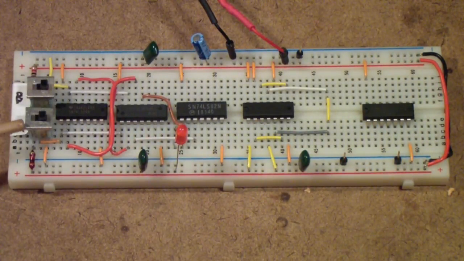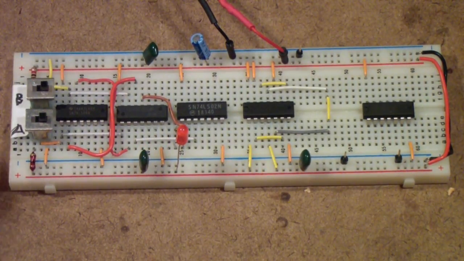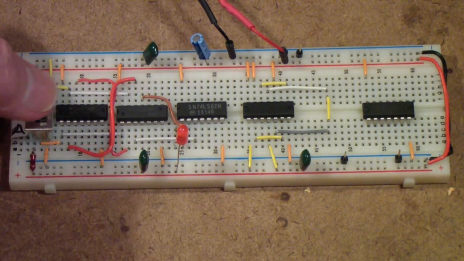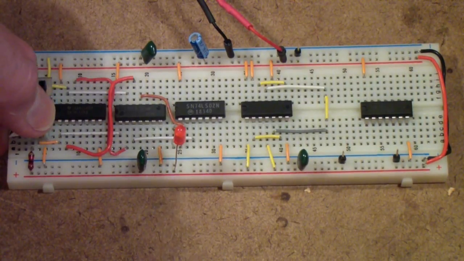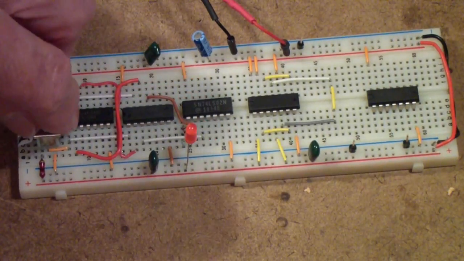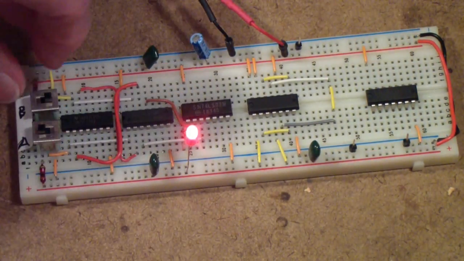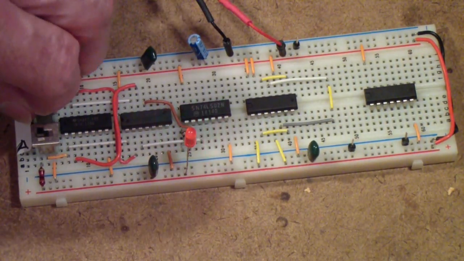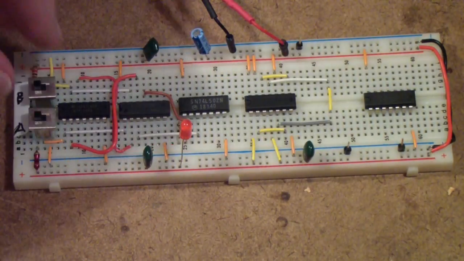On the left are switches A and B, and the LED should light, if this circuit works properly, whenever these switches are different. Right now both switches are to the right. I'm now going to switch B, and you see the LED comes on. Now I'm going to switch A, and you see now A and B are the same, so the LED goes off.